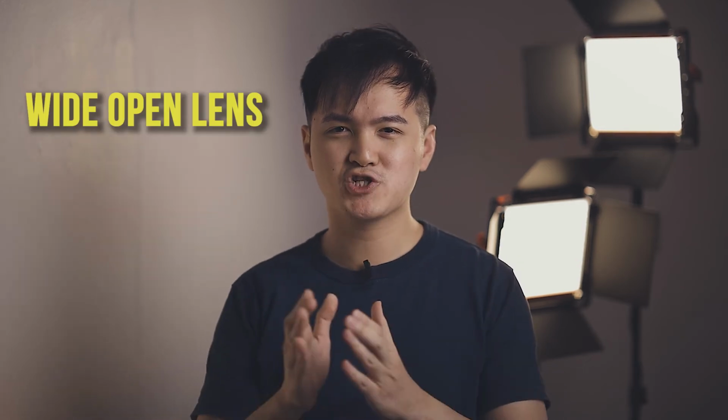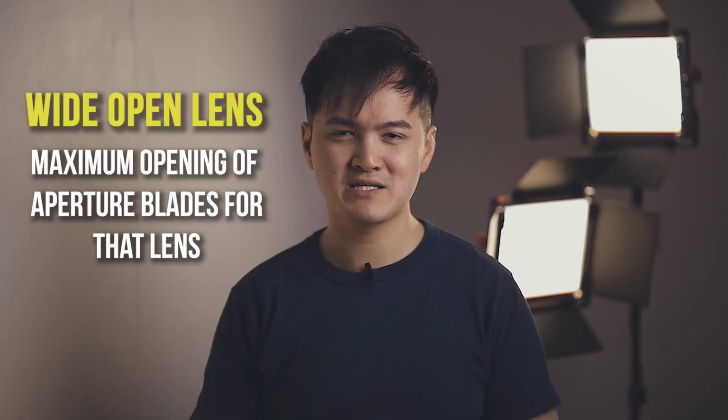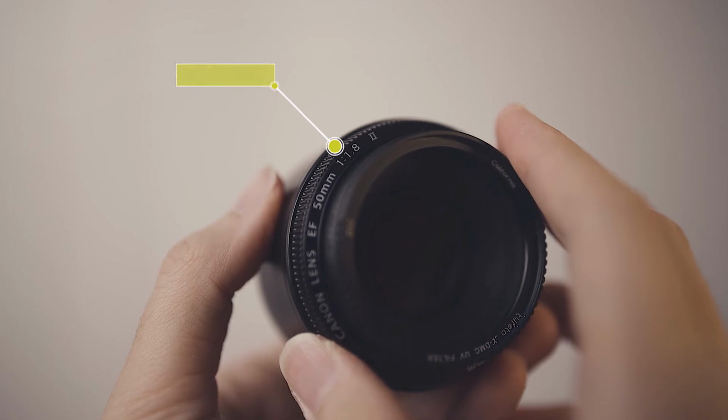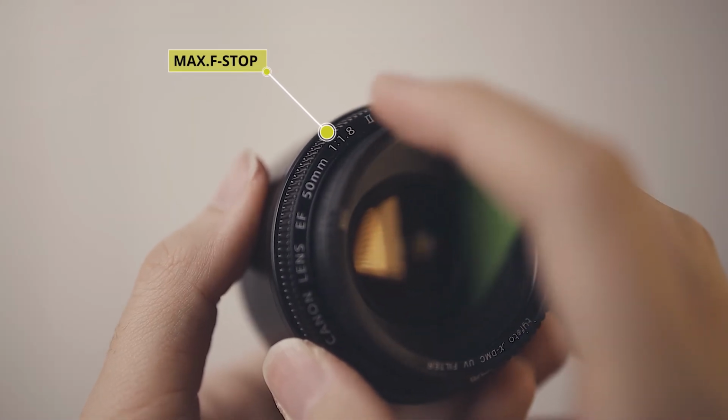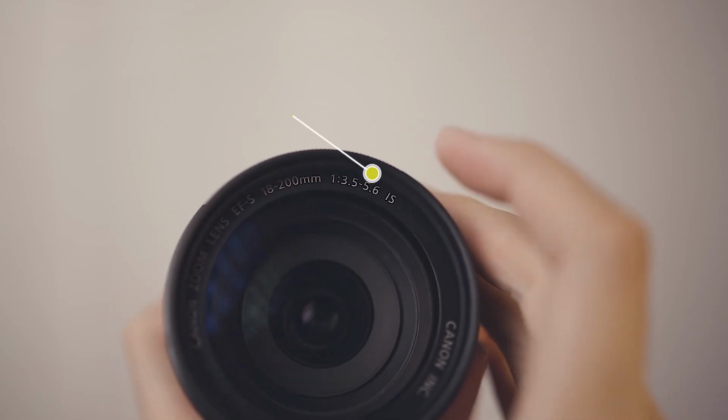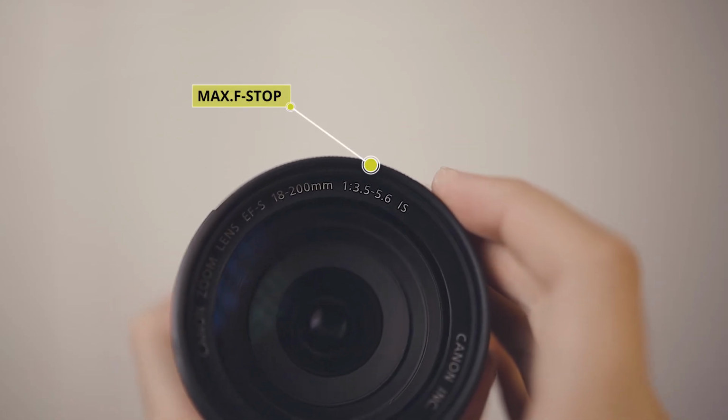When photographers say a lens is at wide open, we're actually referring to the maximum diameter that the aperture blades can open for that specific lens. Lens manufacturers usually place the widest aperture f number on the lens. For example, this Canon lens has a widest aperture of 1.8. Some lenses' maximum aperture may be at 3.5 or f5.6, which means less light is allowed to enter the lens.